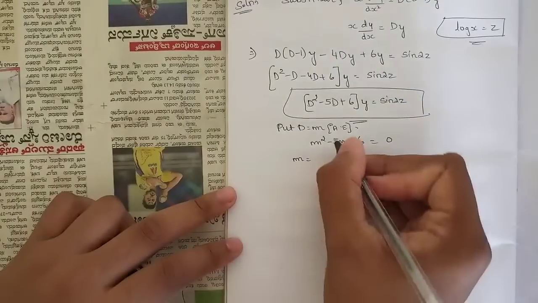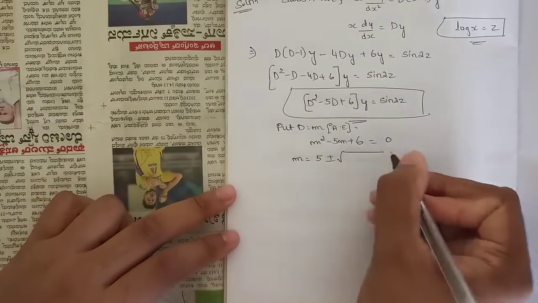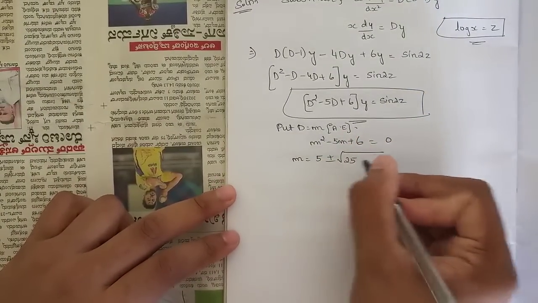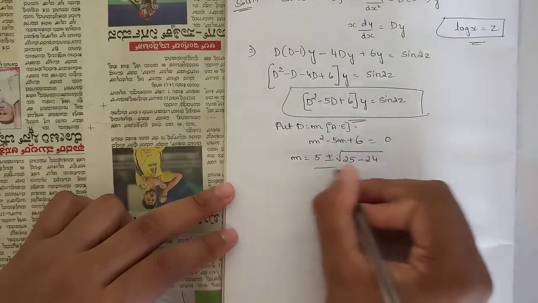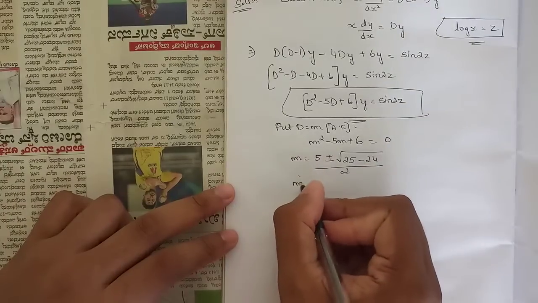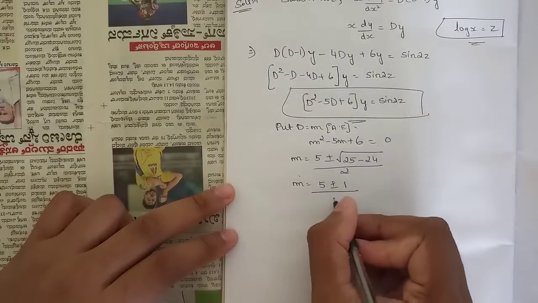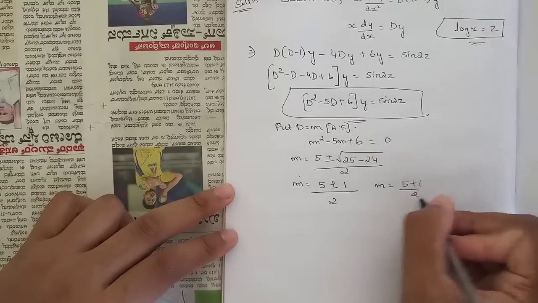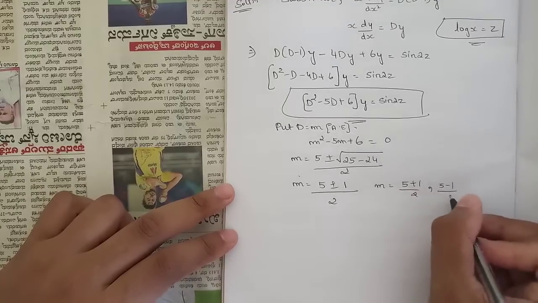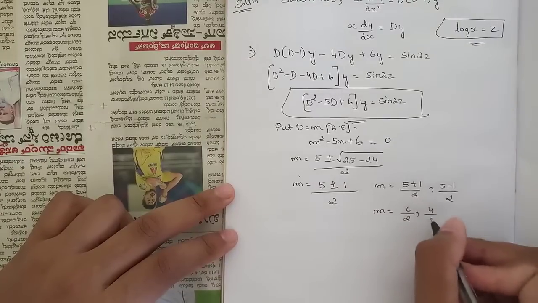Find the roots. The value of b here is minus 5, so it is minus of minus 5, plus or minus the square root of minus 5 whole square, which is 25, minus 4 into 6 into 1, which is 24, all by 2. That is 5 plus or minus square root of 1. So m is 5 plus 1 by 2 or 5 minus 1 by 2, that is 6 by 2 or 4 by 2.